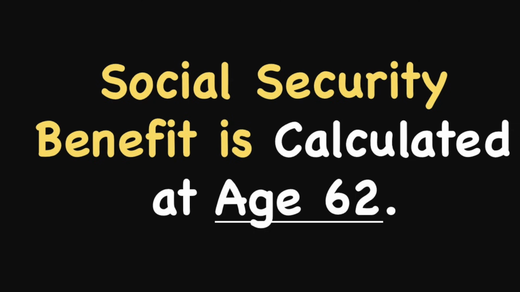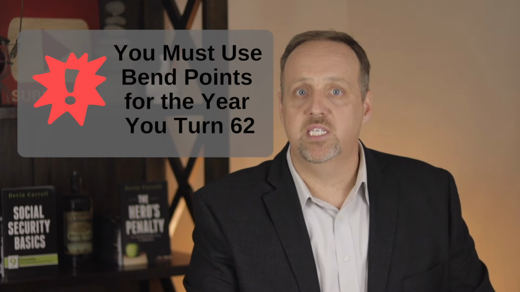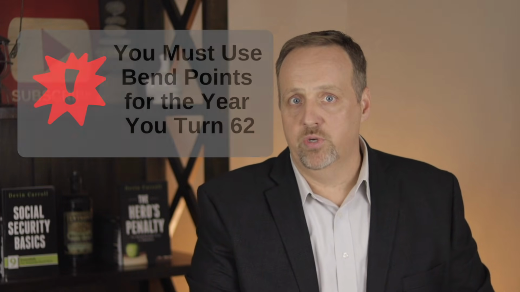And let me make another very important note here. This formula is calculated in the year you turn 62. And that's very important because this formula is made up of two numbers that are often referred to as bend points. These numbers change every year, and you have to use the bend points for the year you turn 62 to get an accurate result. Let me show you a 2019 example, and then I'll take you through how to get these for yourself if you don't just happen to be 62 in 2019.